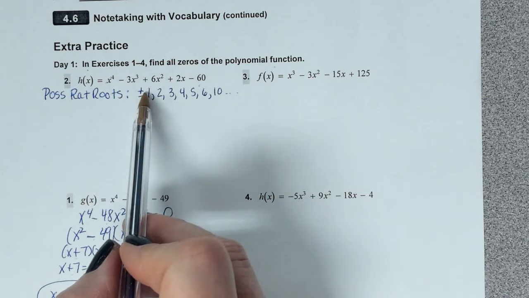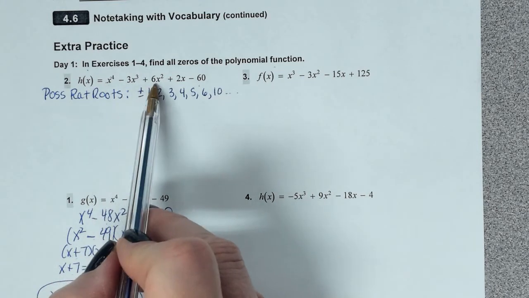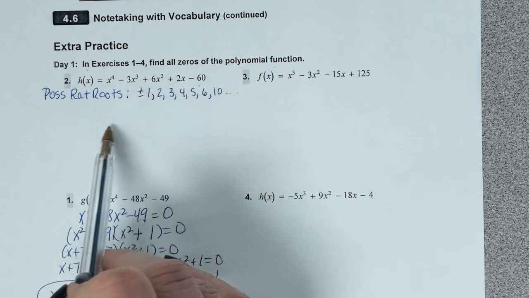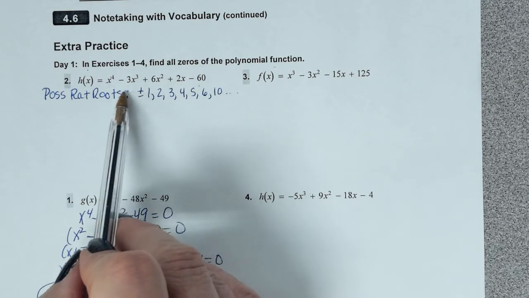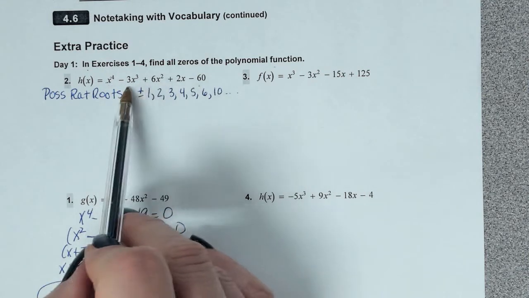So I'm going to have to do this kind of quickly. So I'm going to plug in 1. 1 minus 3 is -2. -2 plus 6 is 4. 4 plus 2 is 6. That's not going to work, is it? Okay, but by looking at these signs, do you think the answer is going to be positive or negative?